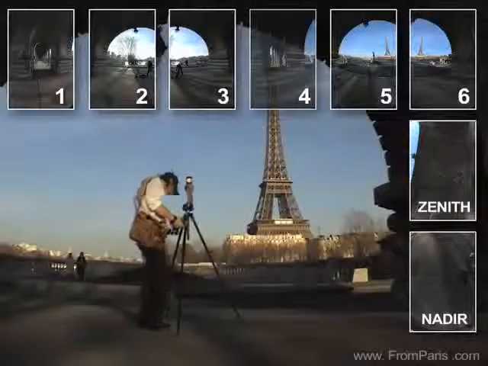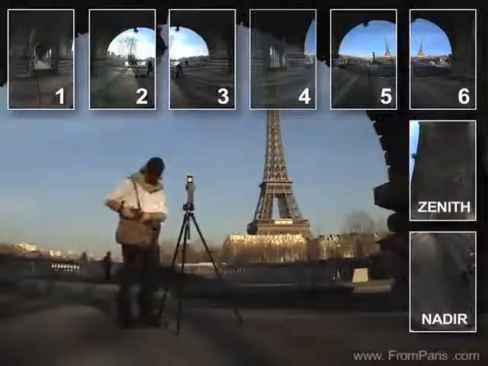Once the photography has been completed, the next step will be the processing of the photographs on a computer.